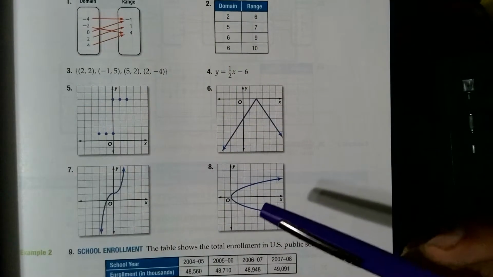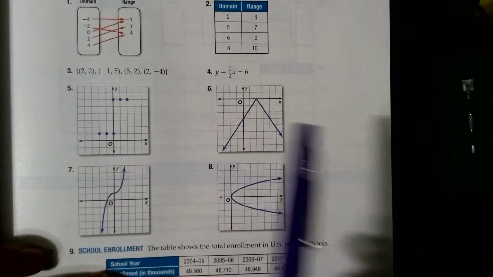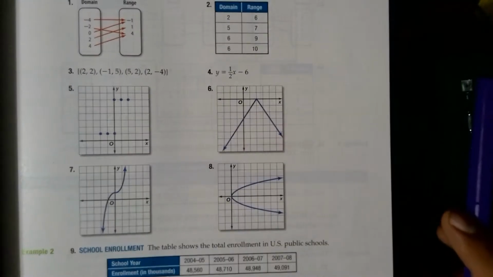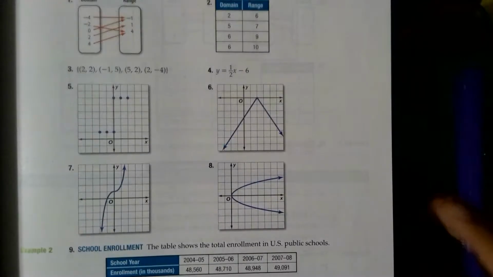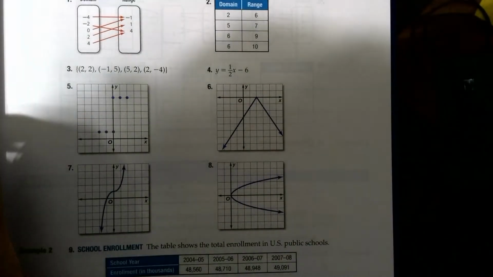Let's look at 4. 4 says y equals 1/2 x minus 6. How can we... Okay, let me see.